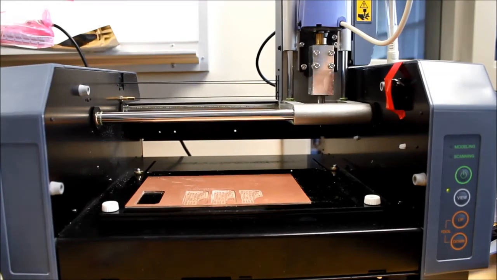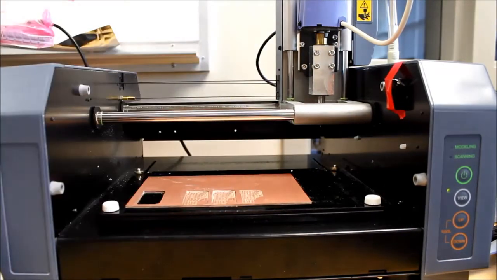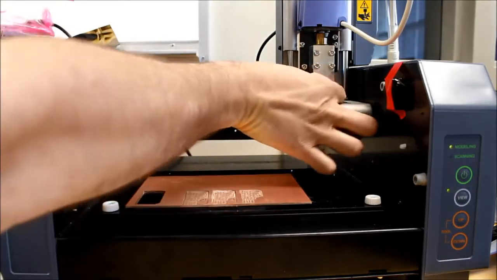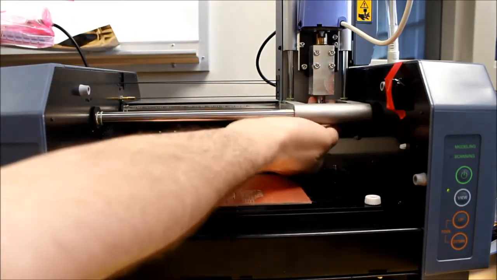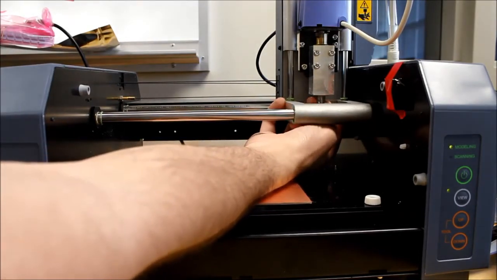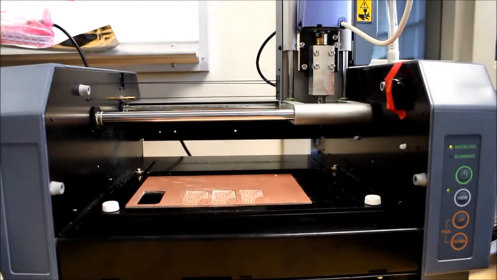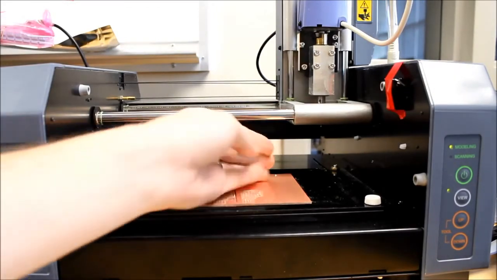But now I need to cut the outline of the board dimensions. So I'll need to change back to the 1/32 inch bit. And to do that, again, twist the mandrel around until you see the set screw. And it's smart to turn the machine off whenever you are touching the part that moves.